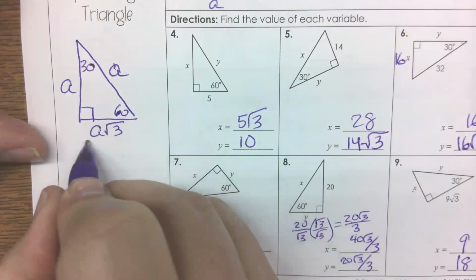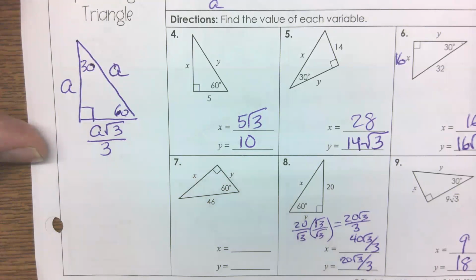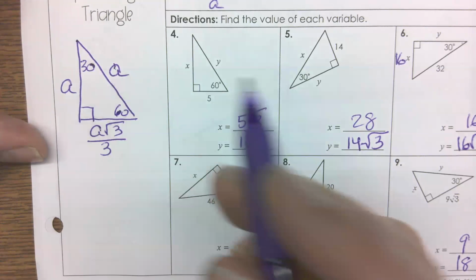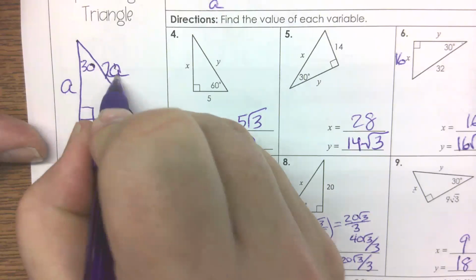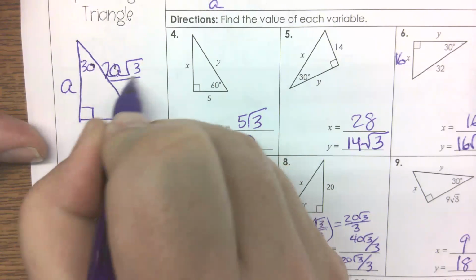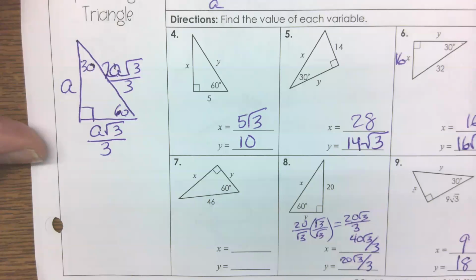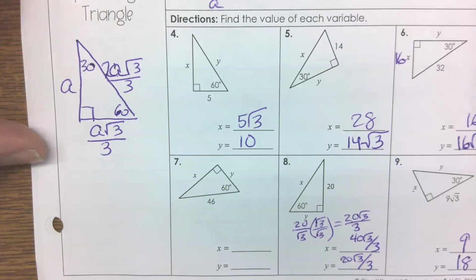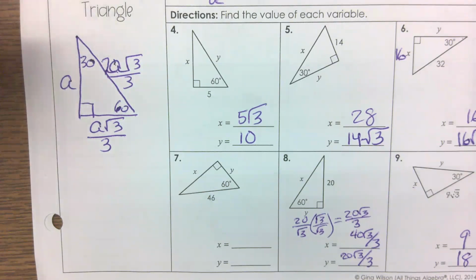So A √3 over 3. And then the hypotenuse would be 2A √3 over 3. Kind of an ugly number or a beautiful number, depending on how you perceive math, right?